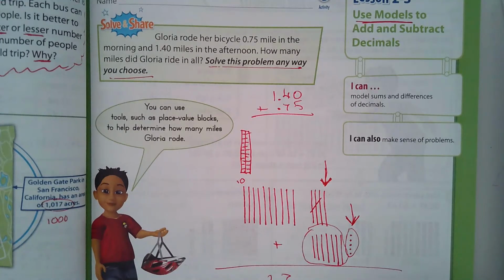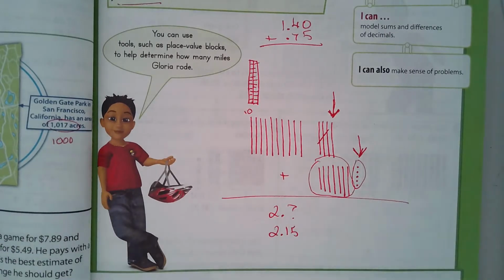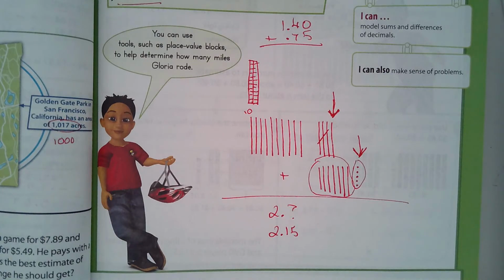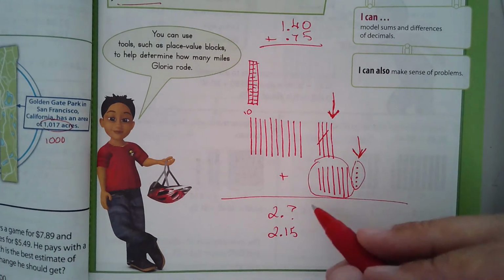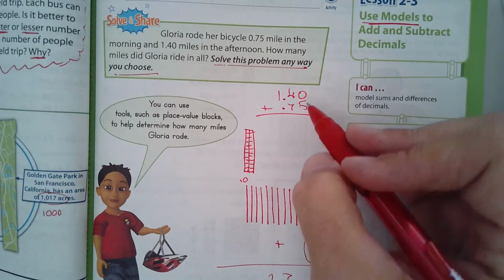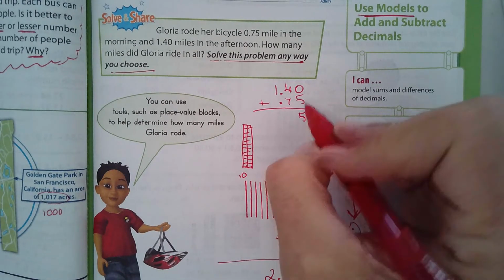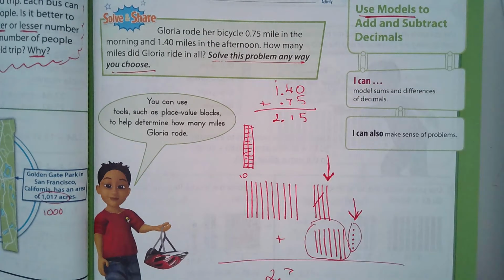So it's 2.15. Oh, sorry, you guys couldn't see that. 2.15. So we can look and see if we added this together up top here. There's a 5, and that's a 1, and that's a 1, and it's 2.15. So it's the same answer.